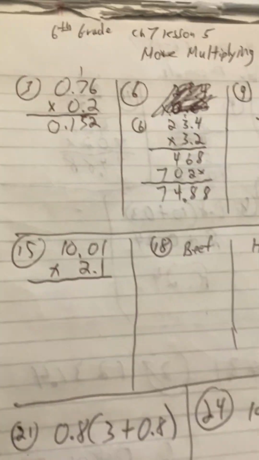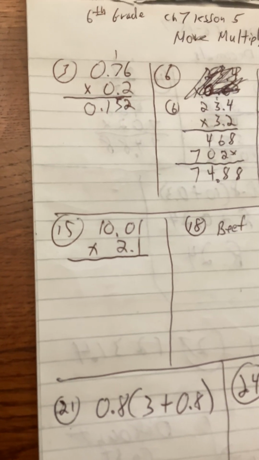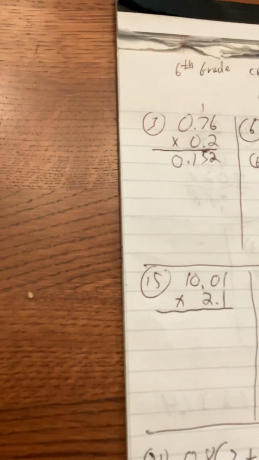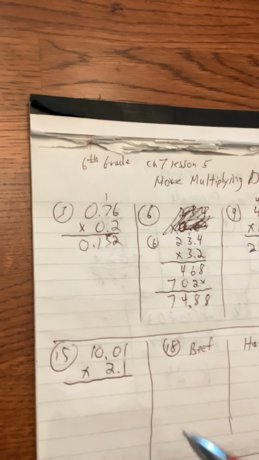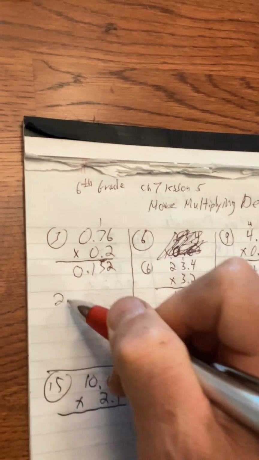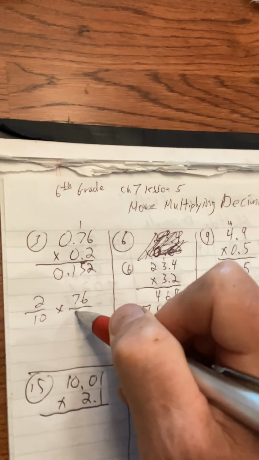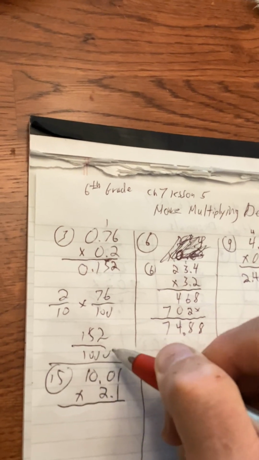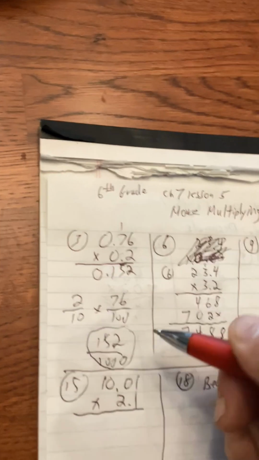Number 15. Number 3, I was supposed to multiply using fractions. So this was supposed to be 2/10 times 76 over 100, which is 152 over 1,000. That's what I was supposed to do for number 3.